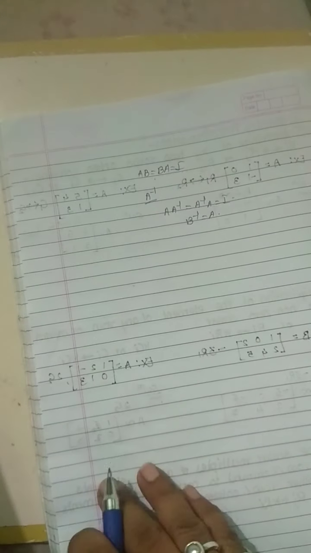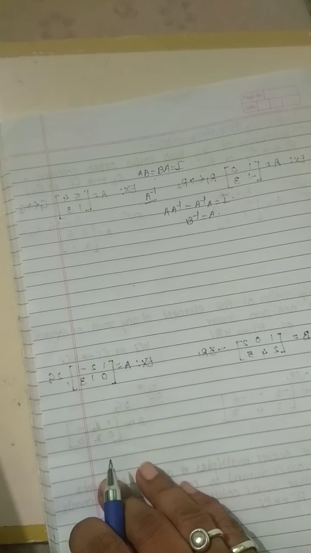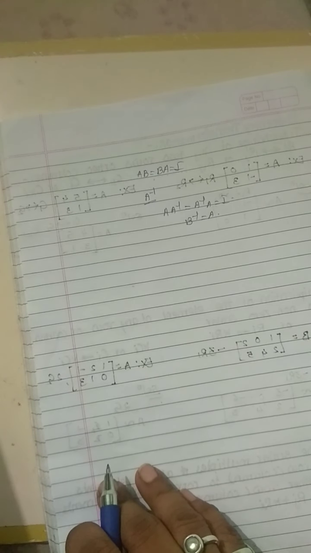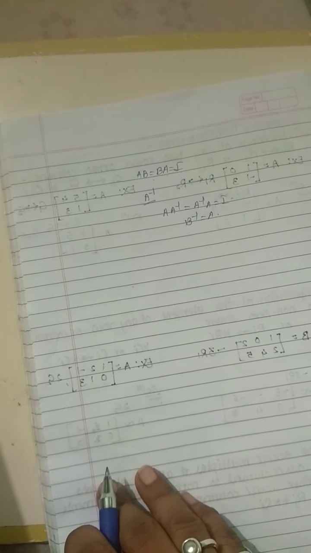Note that every square matrix A of order m by m has its corresponding determinant. Second, a matrix is said to be invertible if its inverse exists. And third, a square matrix A has an inverse if and only if determinant of A is not equal to 0. That is, A is a non-singular matrix.